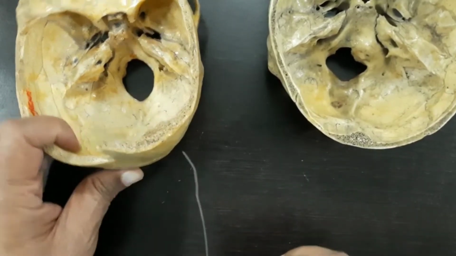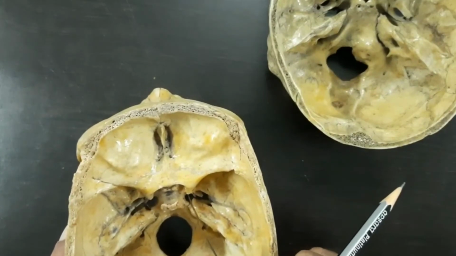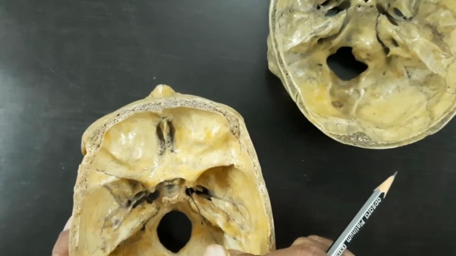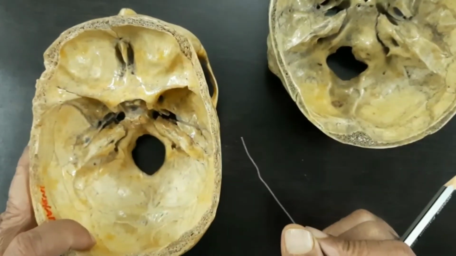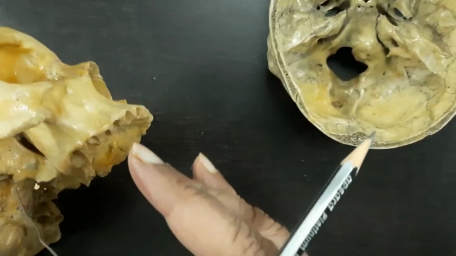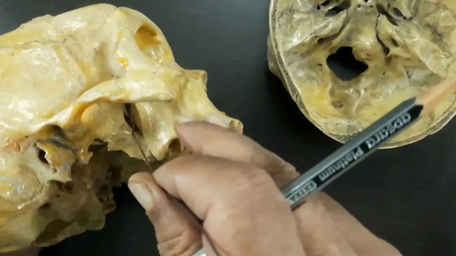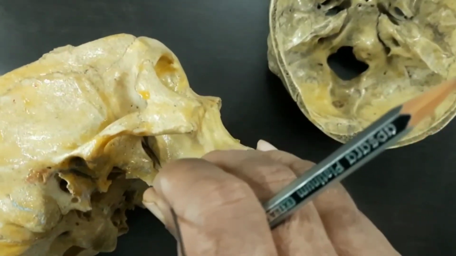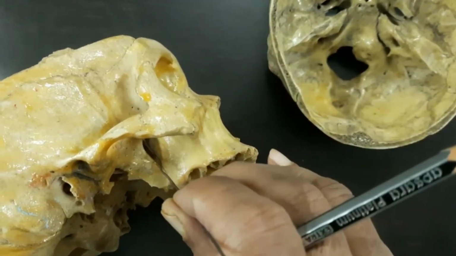If you pass a fine wire in the pterygoid canal, it will open into the pterygopalatine fossa, in the posterior wall of the pterygopalatine fossa along with the maxillary nerve.